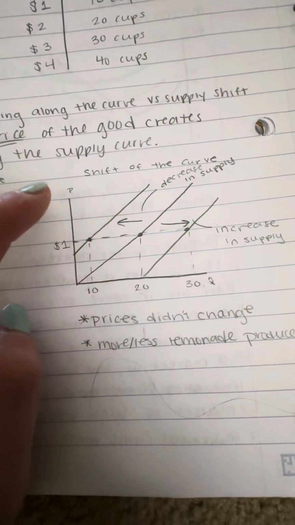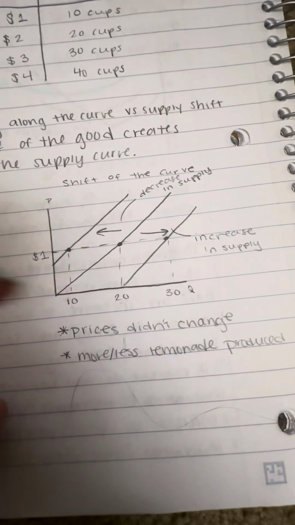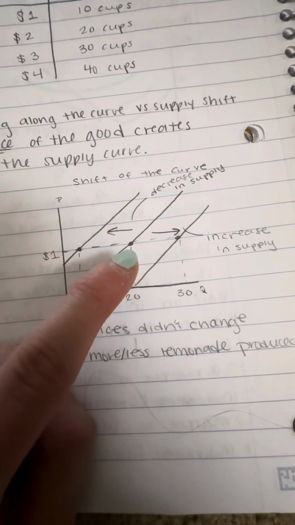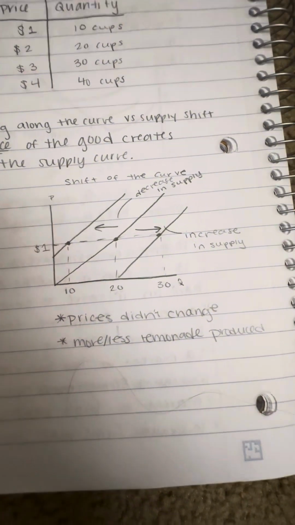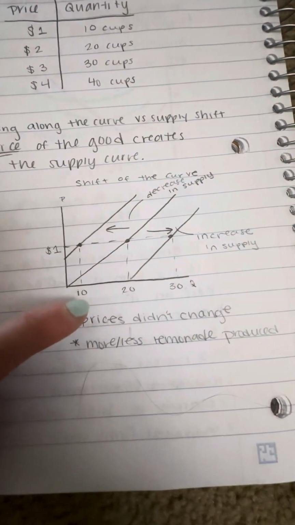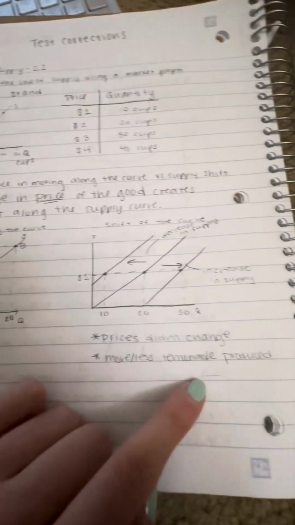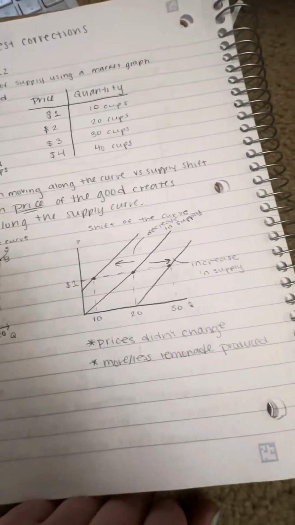So when supply increases, it goes to the right, and when supply decreases, there's a shift to the left. And so you notice that prices don't change, but there's just more or less lemonade. If we're still using the lemonade stand example, there's just more or less lemonade that's produced.